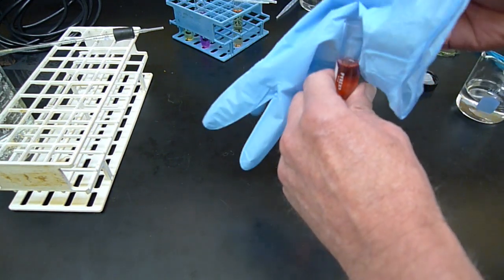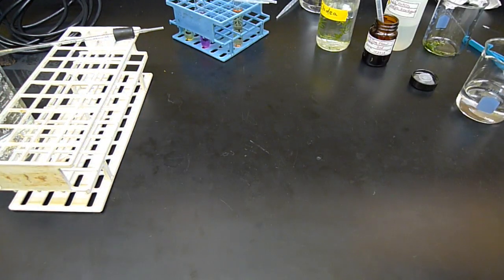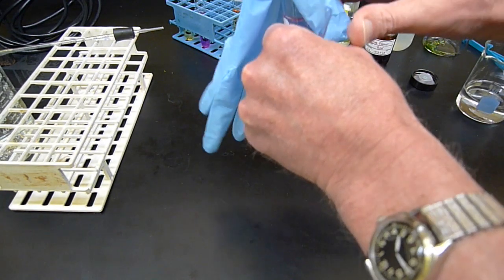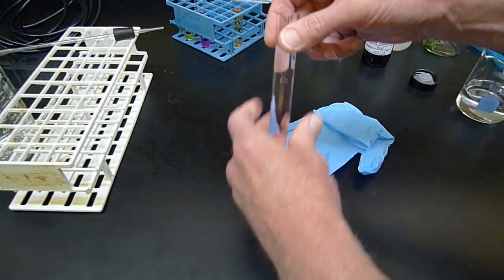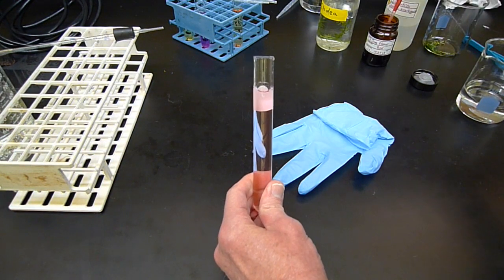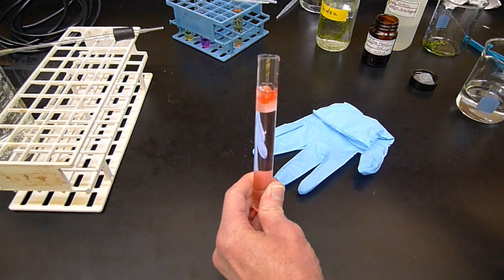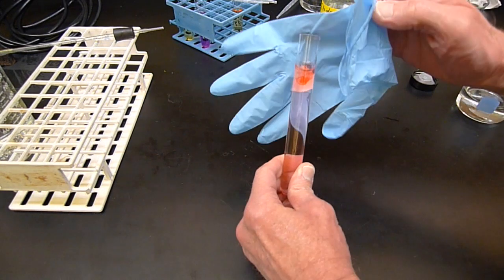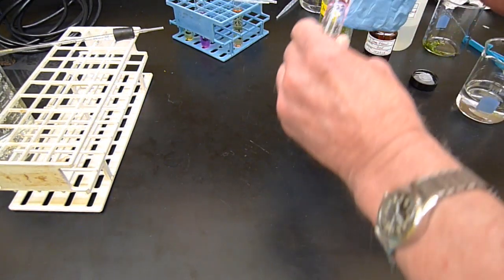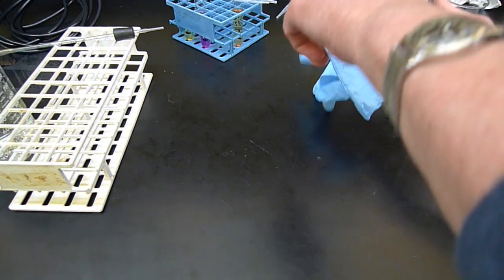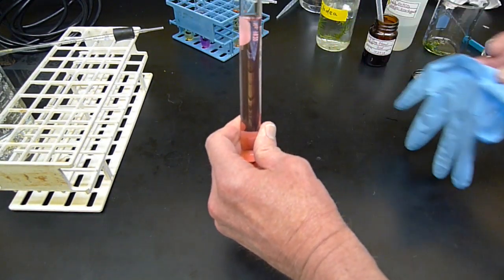Get a glove so I can mix it. Maybe another drop of dye will be good. That's relatively pink.